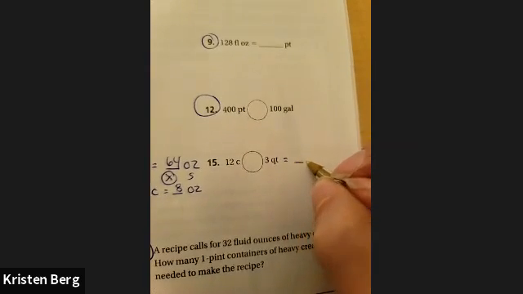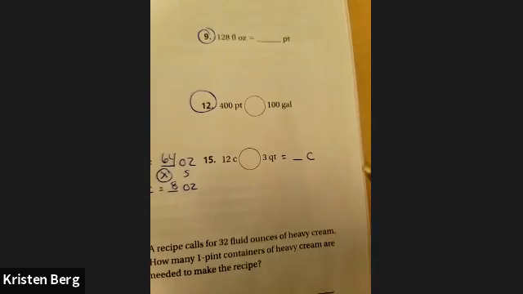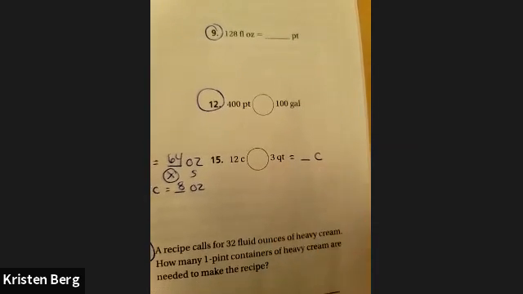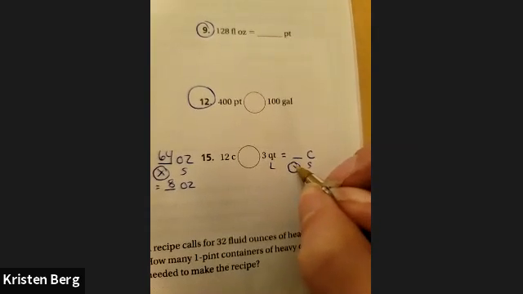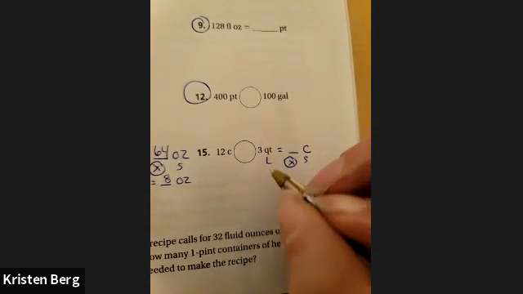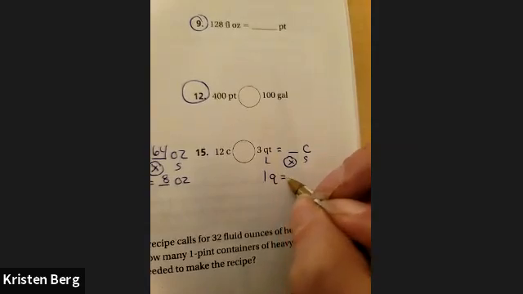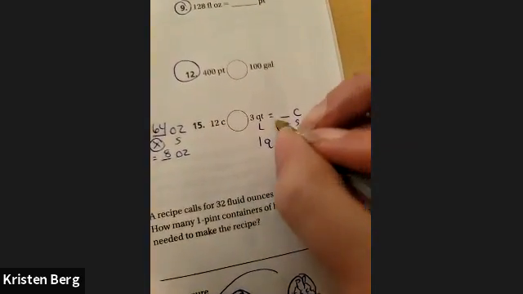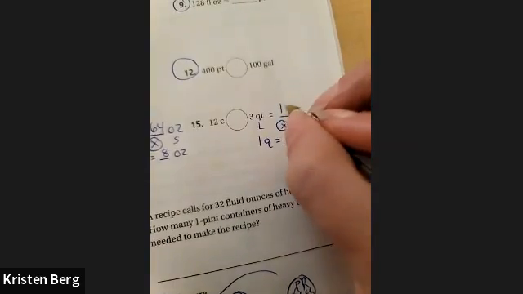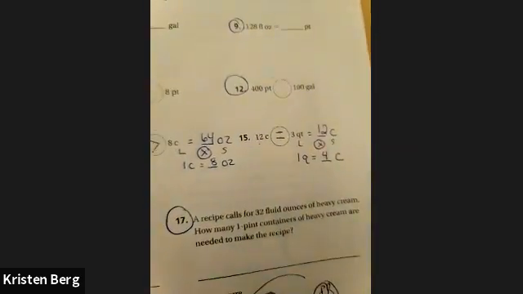Which one is bigger? It's definitely your smaller one, which is cups. So I'm going to change quarts to cups. So this is large to small again, so I am still timesing. So each quart has how many cups? It is 4. So what is 4 times 3? It is 12. So 12 cups versus 12 cups, that is equal.